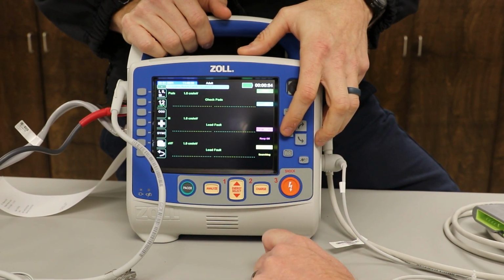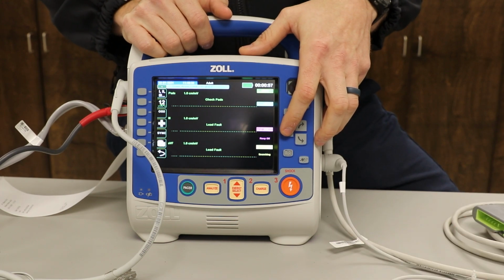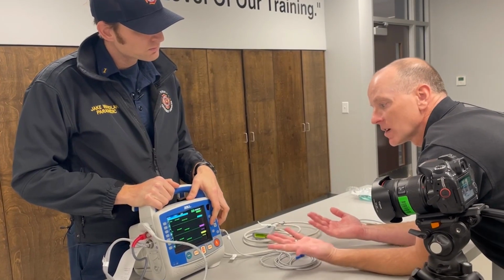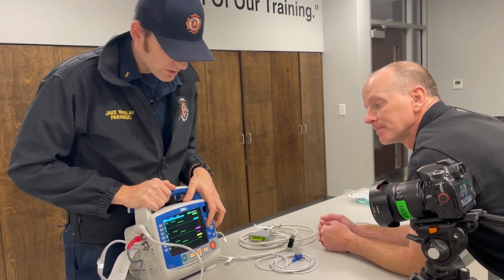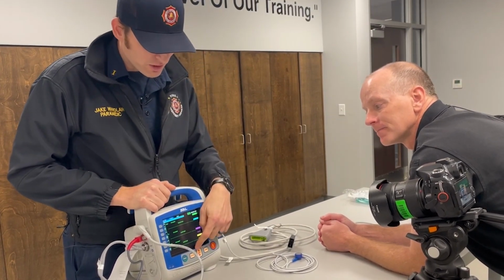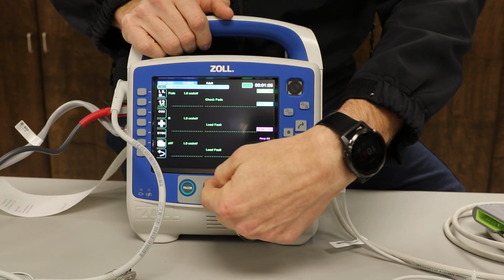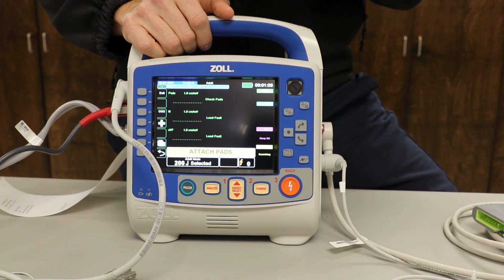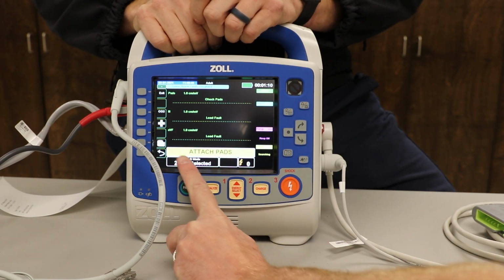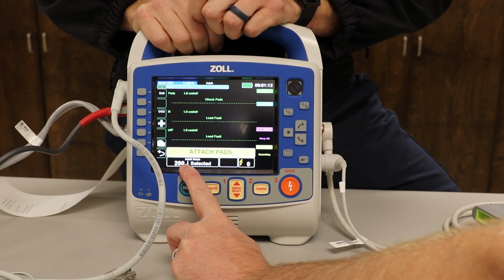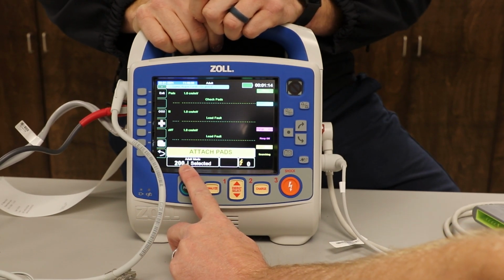This is your AED. So Jake, if I'm in the adult mode and I put somebody on pads, how do I make this into an AED? So if we're making it into an AED, you see the number 1, you see analyze. All you have to do is hit the analyze button. Attach pad. You have now turned this into an AED. And if you notice, I'm at 200 joules. The AED automatically goes to 200.